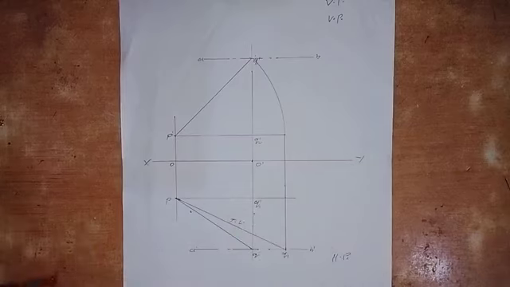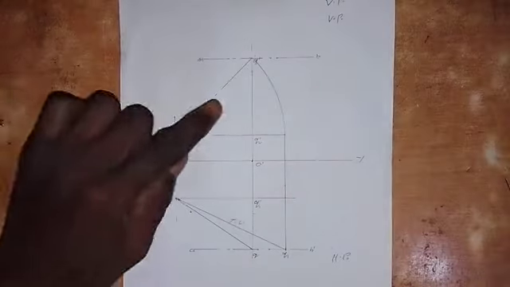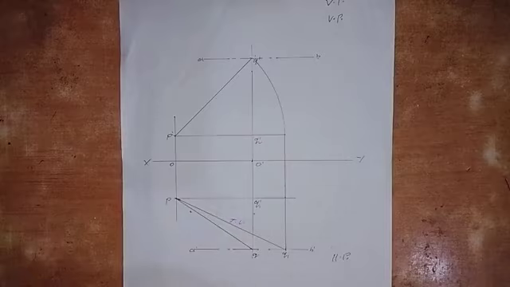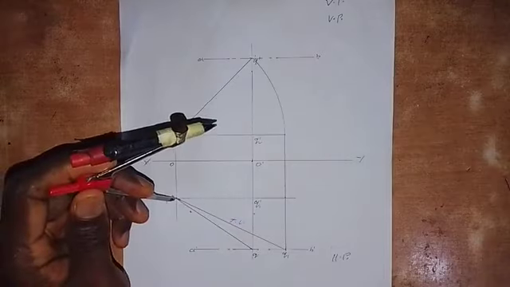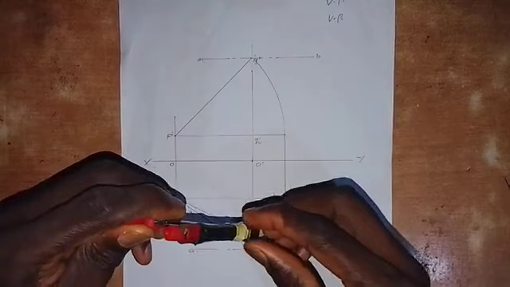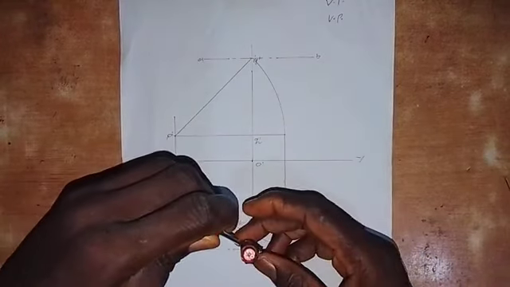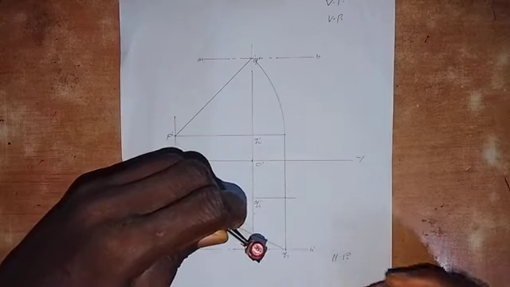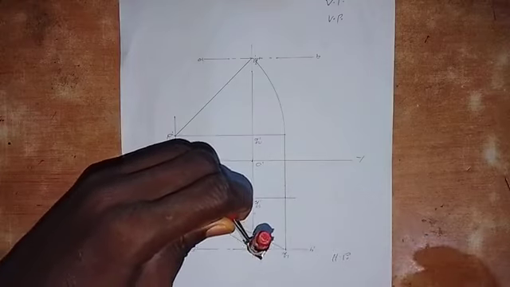So let's look for the true length here in the vertical plane. What we are going to do again is put the pinpoint of the compass at point P, extend the pen point to point Q, and then rotate again.